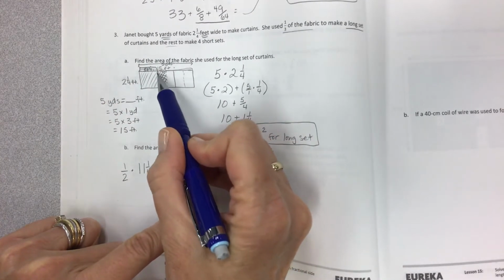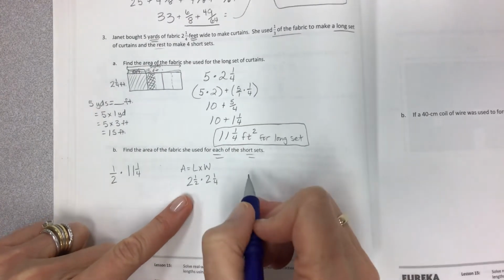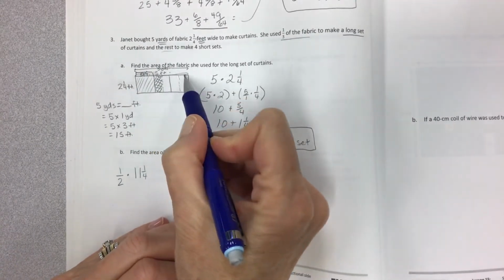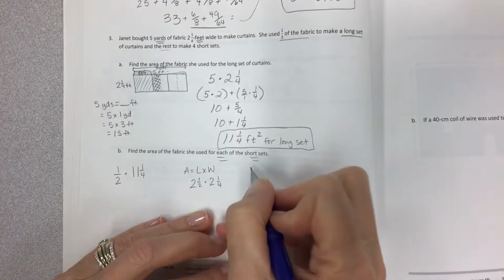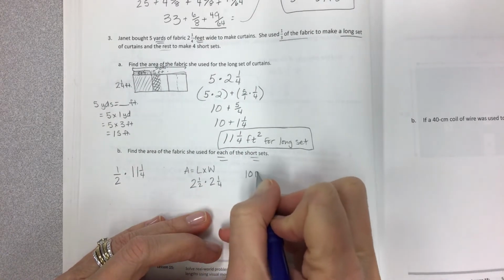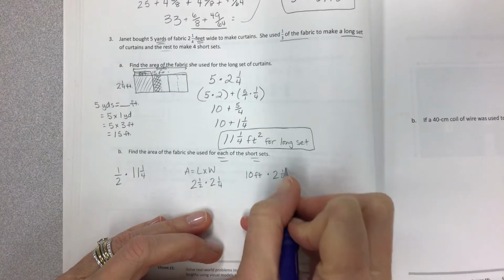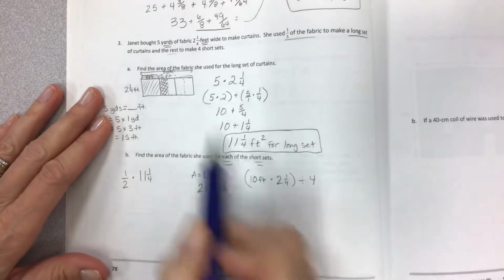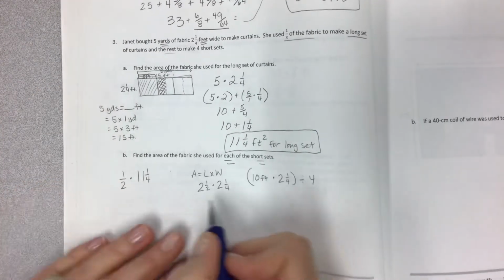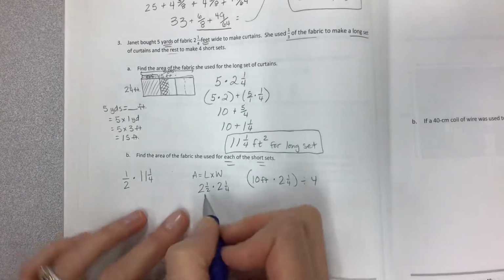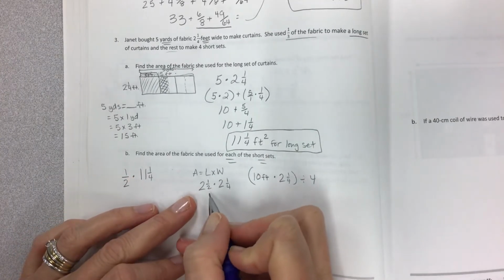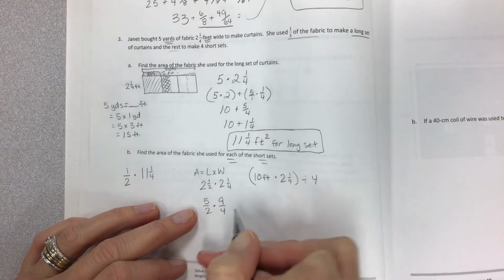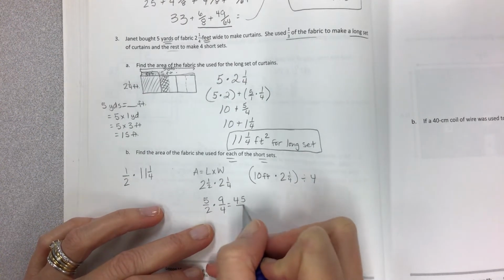Okay, so that's the length times the width. Yes, you can. And then I've had other students that said, well, if you know that this is 10 and you know that this is 2 1/4, couldn't you do 10 feet times the 2 1/4 and then divide by 4? And I said, yes, you can. So you have a lot of things you can do here, and I don't really care which one you choose. Do what you like best. But let's take this one here since it's already all set up, and we'll do the improper fraction way, the old way, which is always a favorite.